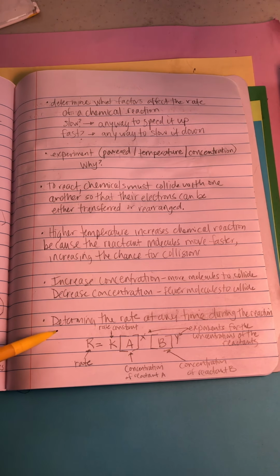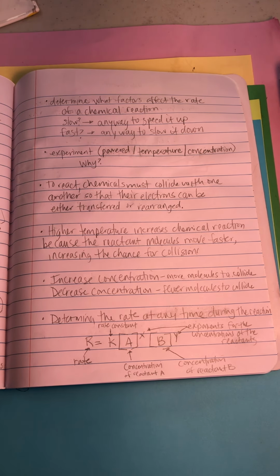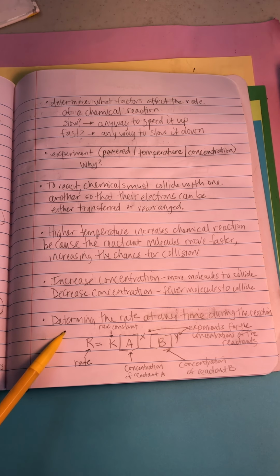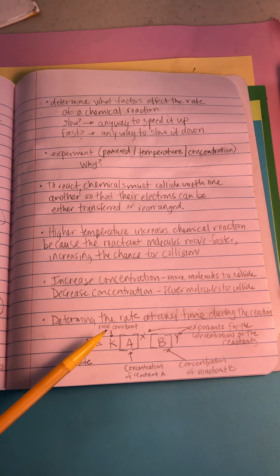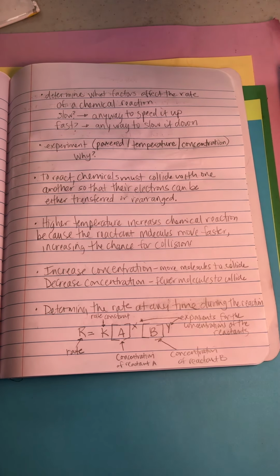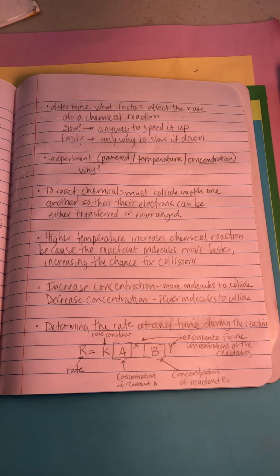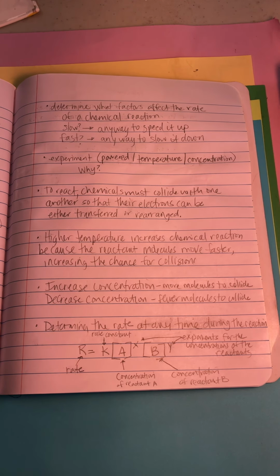Okay, so when we're looking at this rate and how we can make it faster, slower, or what the rate is for its reaction, we have to determine the rate of a reaction at any time during the reaction. And so when we're looking at a reaction, we have to figure out how could we calculate what is the rate at any point in the reaction, how would we figure that out?